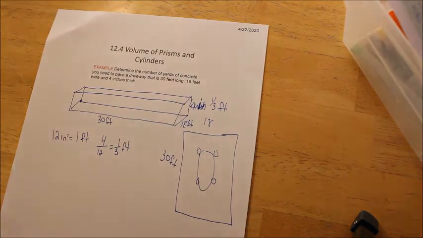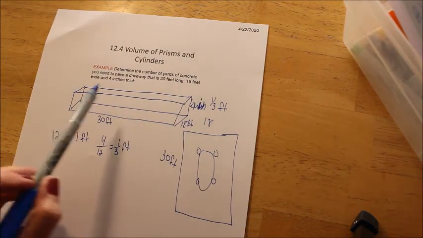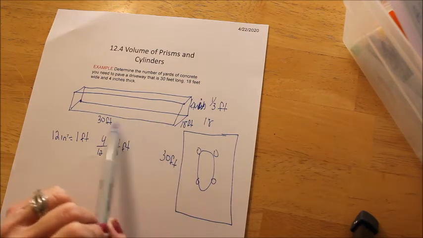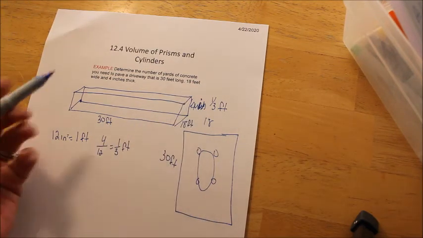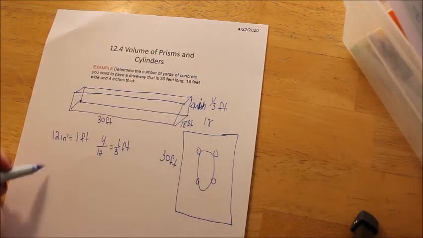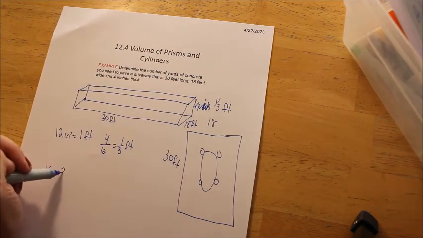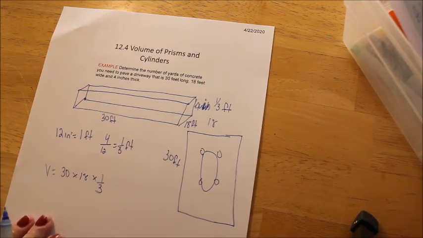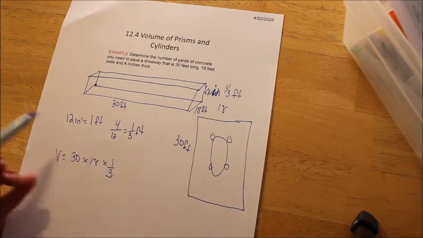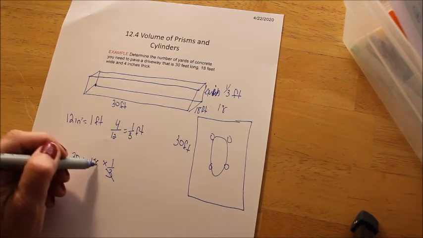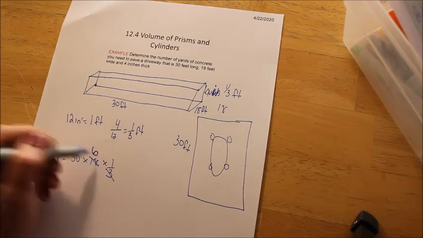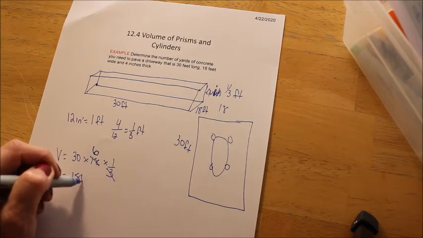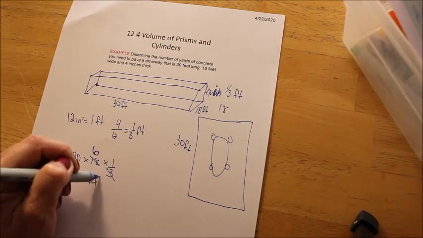And now I'm ready to calculate. Remember, the volume of a rectangular prism is length times width times height, right? Or the area of the base times the height is the same thing. So the volume would be 30 times 18 times 1/3. And so that's easy. The 3 cancels the 18 and makes that a 6, right? And 30 times 6 is 180, and that would be in terms of feet cubed.